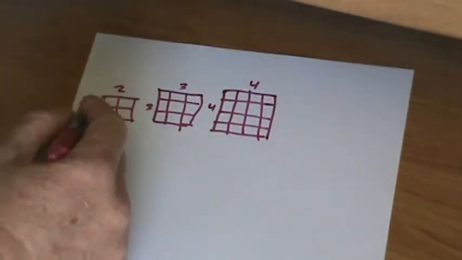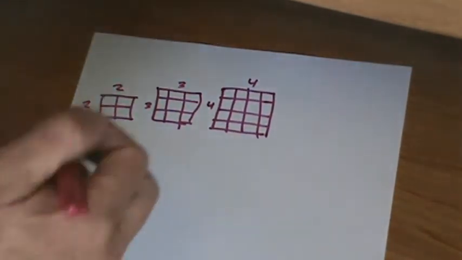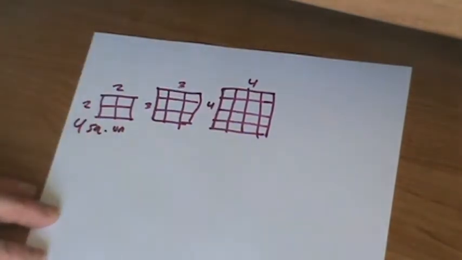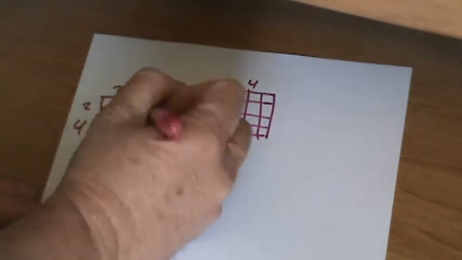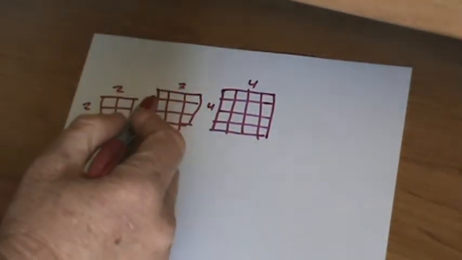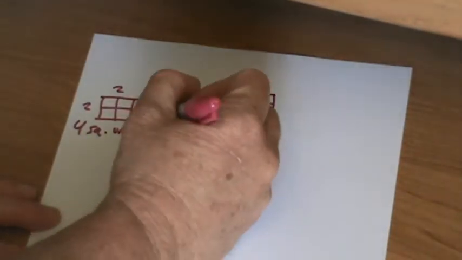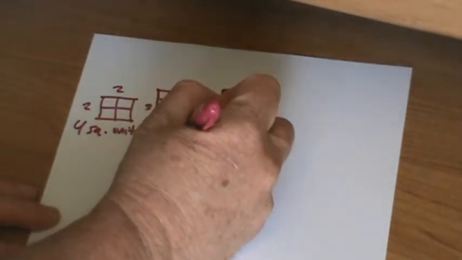All we need to do is 2 times 2, not 2 plus 2, but 2 times 2 to get 4 square units. And I'm just going to write units. How about this one? Once again, it's not about adding. We multiply 3 times 3. Well, that would be 9 square units.